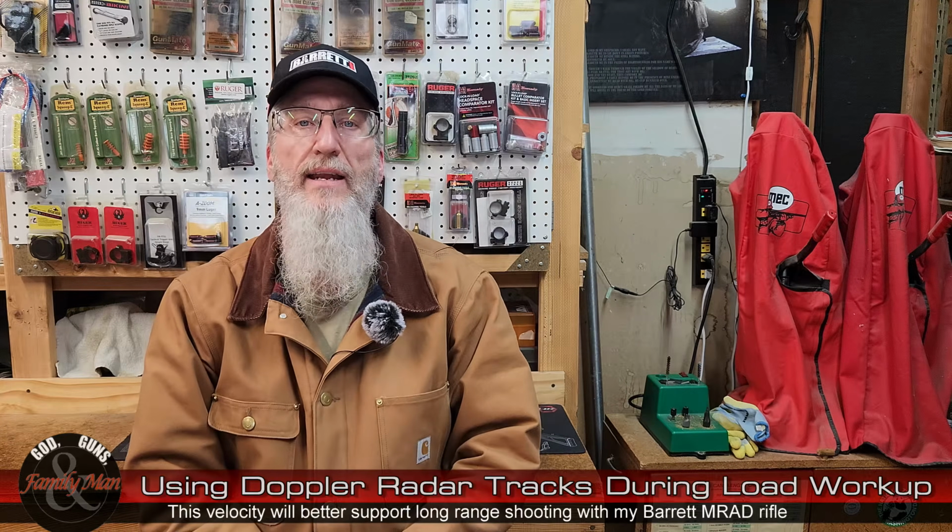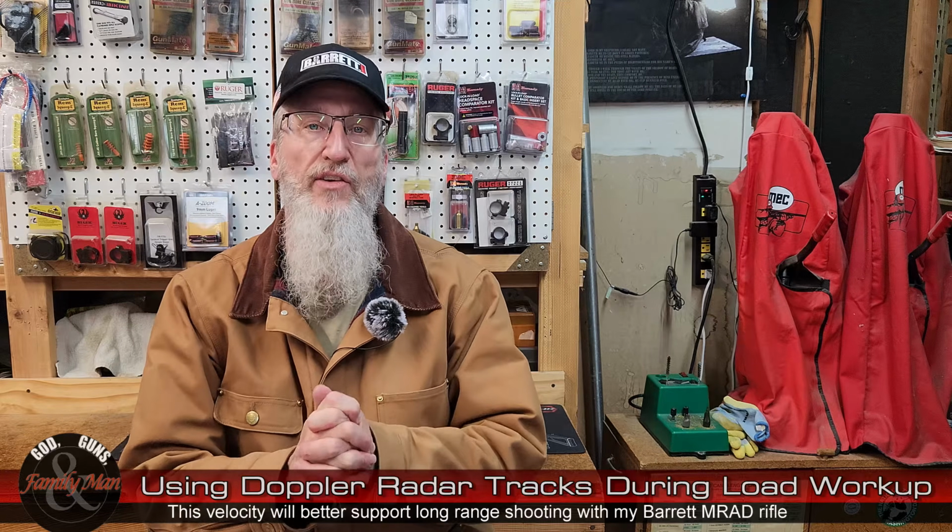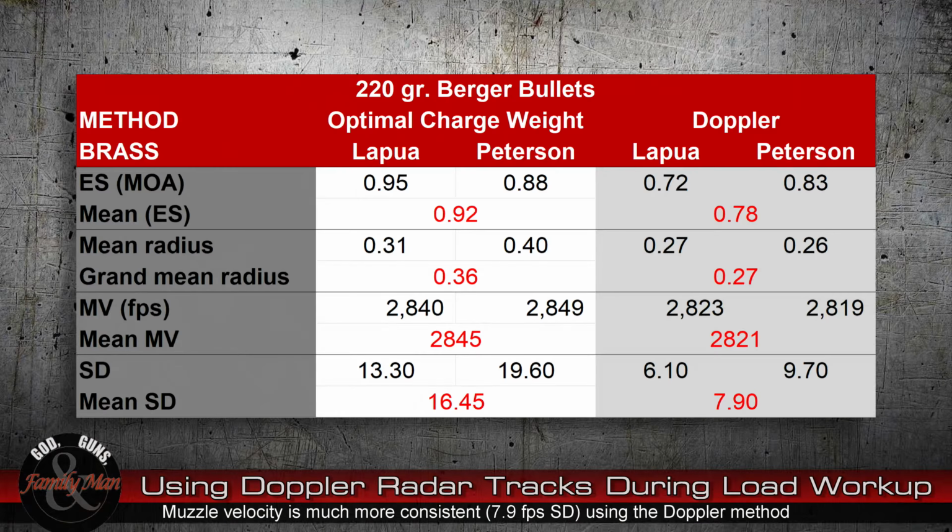Let's go back to that table and look at the next record of results. Here we're looking at the standard deviation of those muzzle velocities, and in our previous video, I wasn't too happy that we were not in a single-digit range. We were well into the teens, as you're seeing here. In fact, the mean standard deviation of those 2 groups was 16.4, almost 16.5 feet per second.